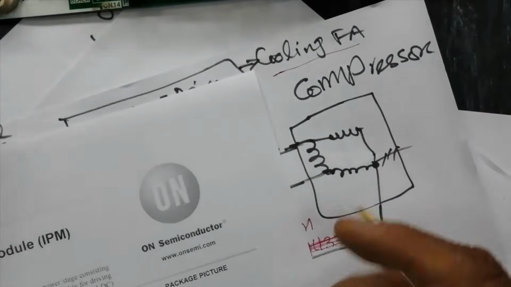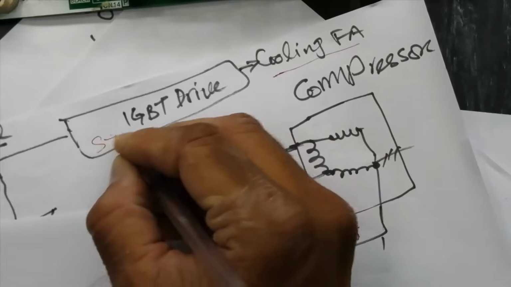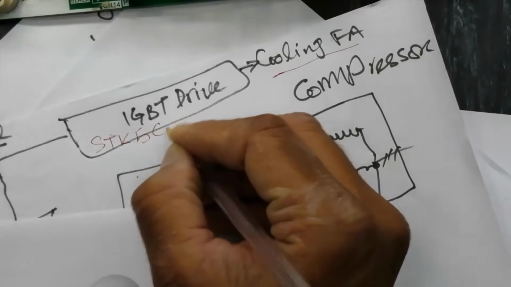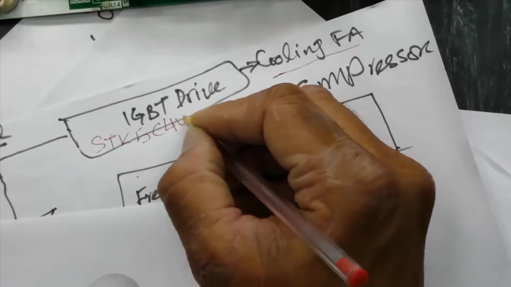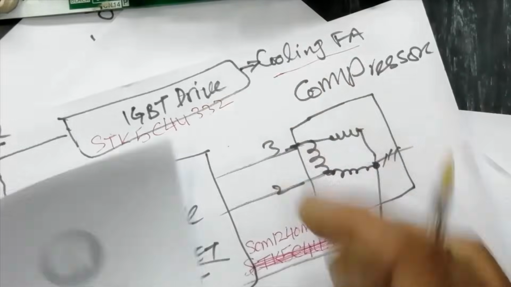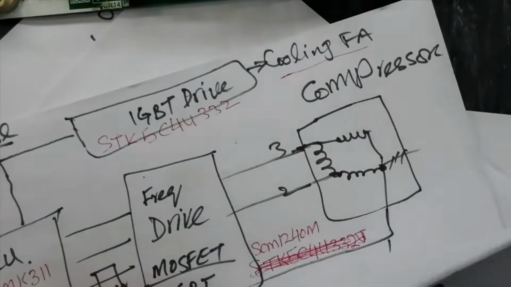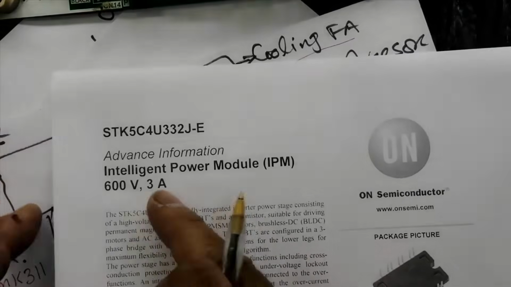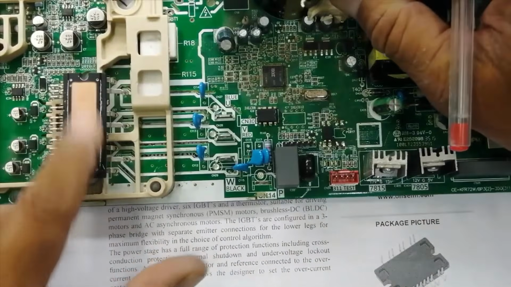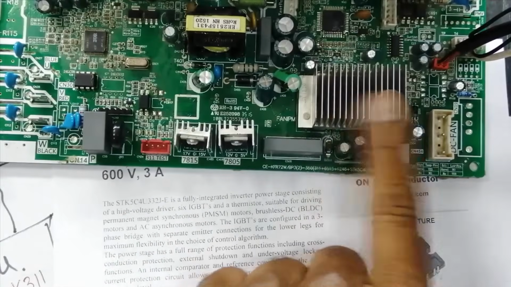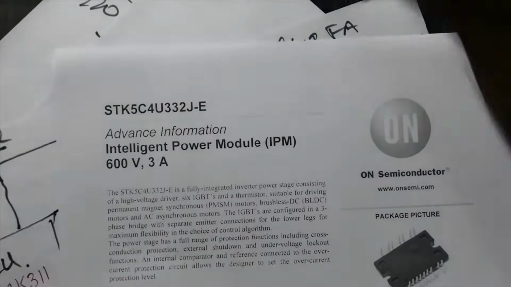So it is using STK5C4U332. It is the same as this IC, the same as this IGBT module, and it's also an intelligent power module.